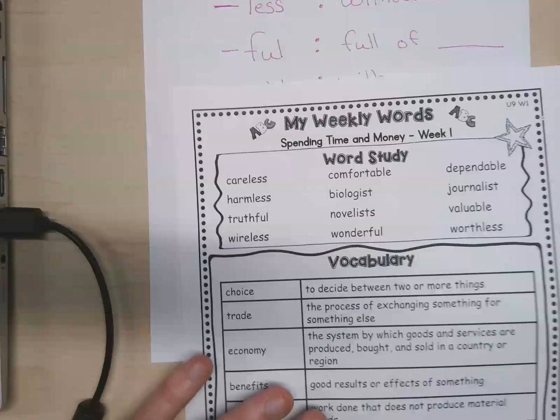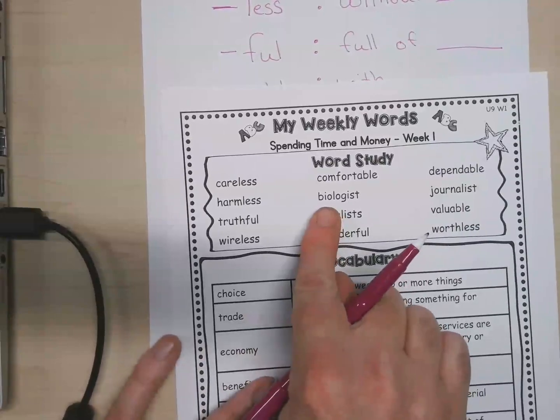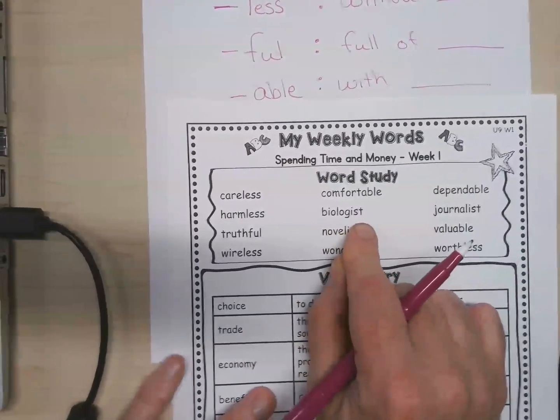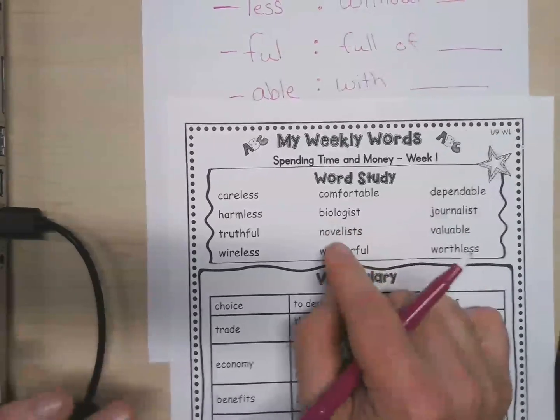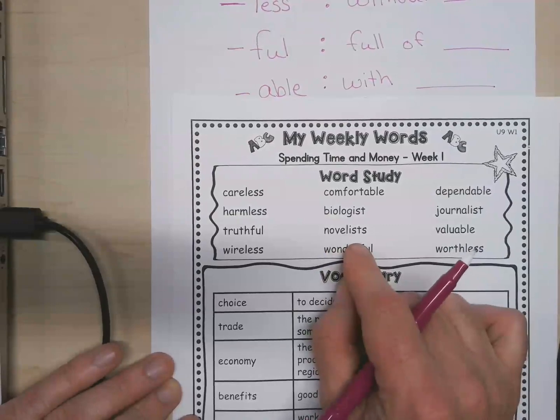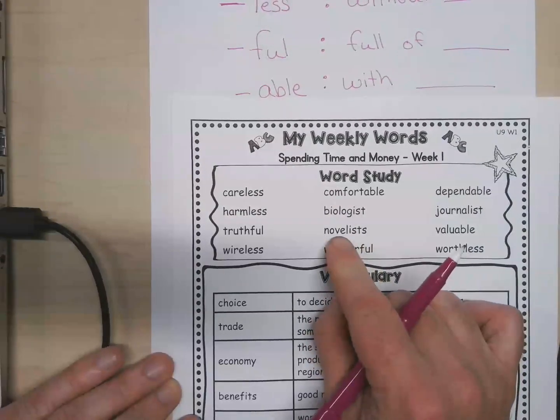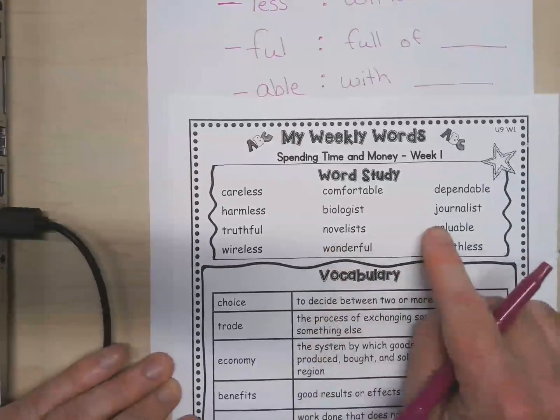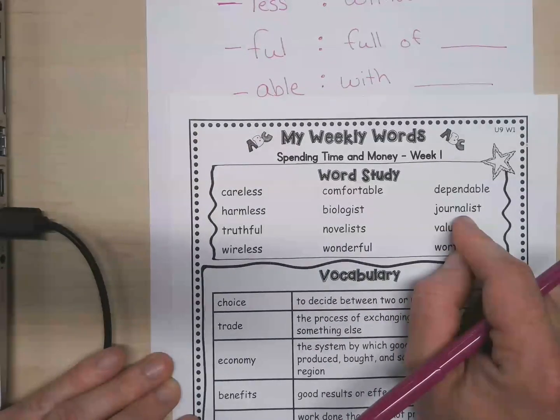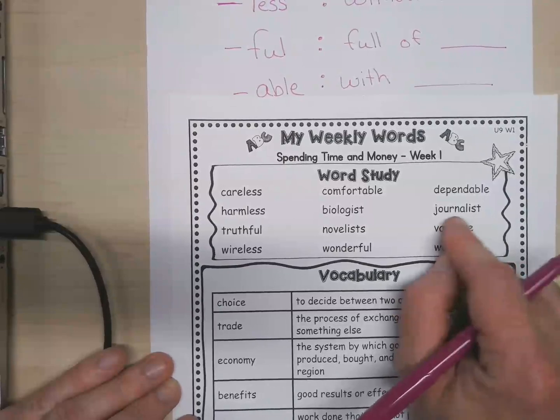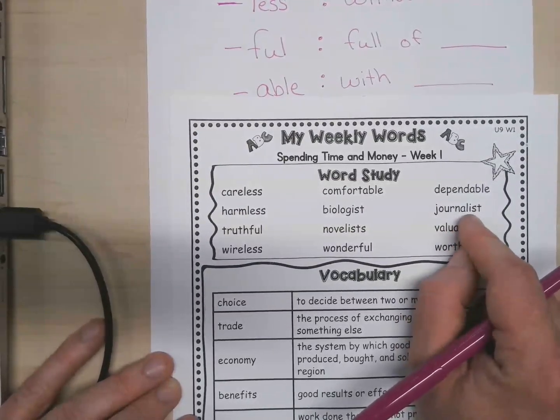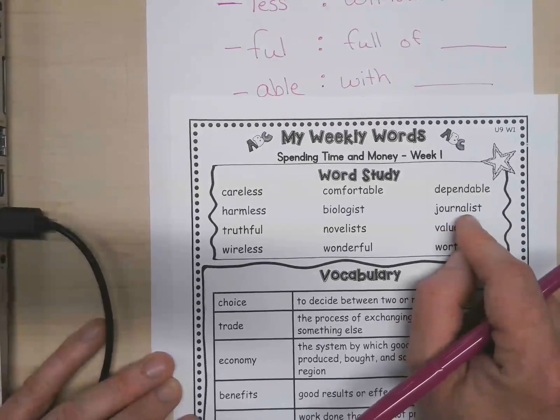Our couple of examples: a biologist, a person who studies biology or works with biology. A novelist is a person who makes novels or studies novels or works with novels. Novels are big books. We have a journalist, a person who studies journal. Well, that's writing, and journalism is what they call people who work for newspapers. So a journalist would be a person who studies journalism.